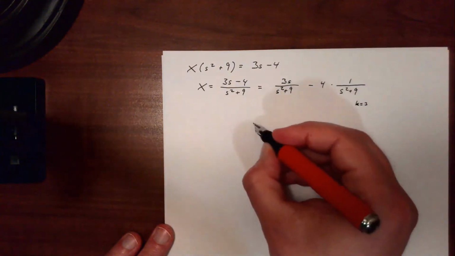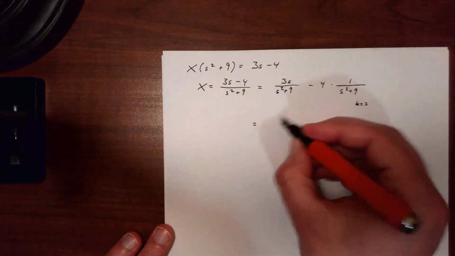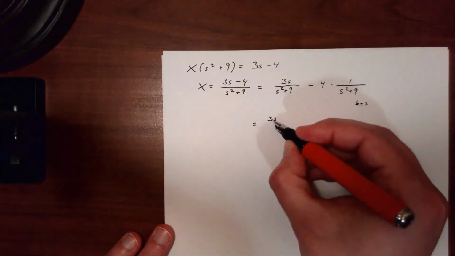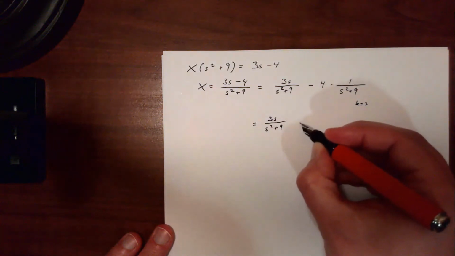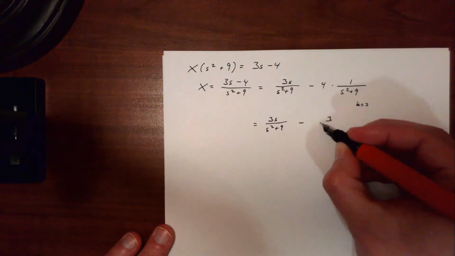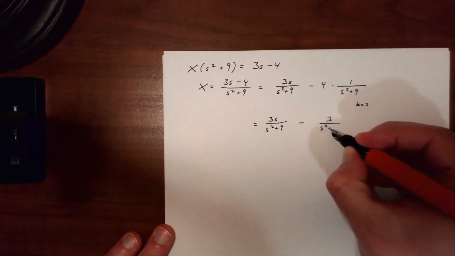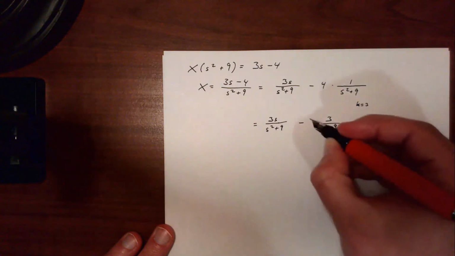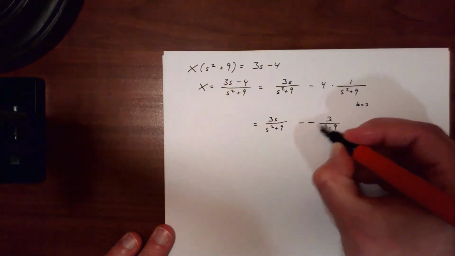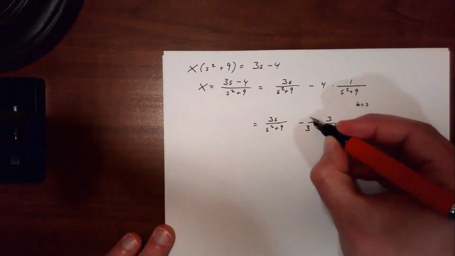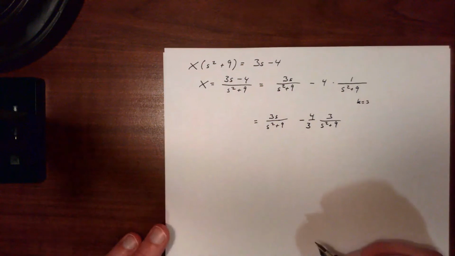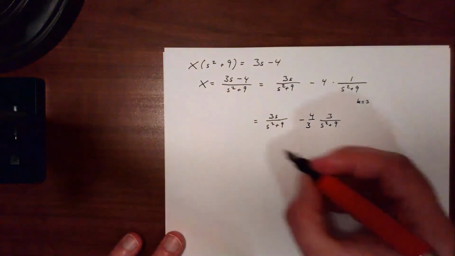So what I need is to make this equal k, so I'll need 3s over s squared plus 9 minus 3 over s squared plus 9, and to accomplish that, if I'm multiplying by 3, I have to also divide by 3. So 4/3 is how this is going to have to go.